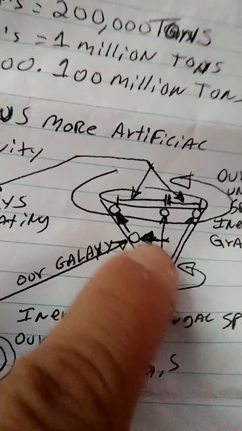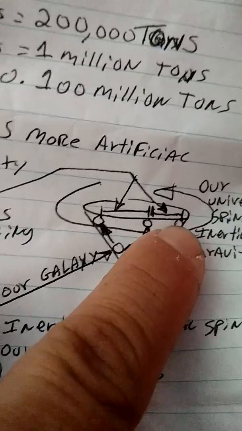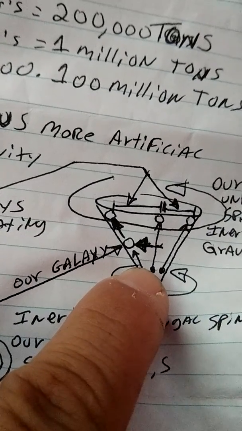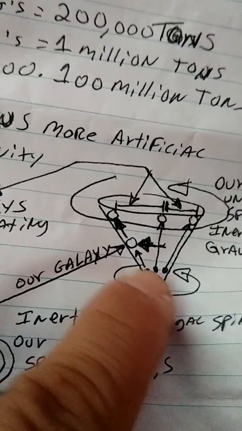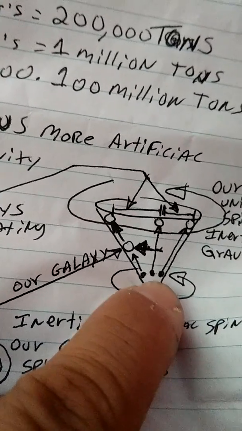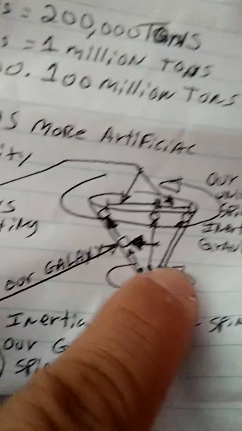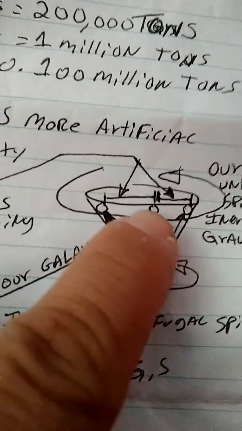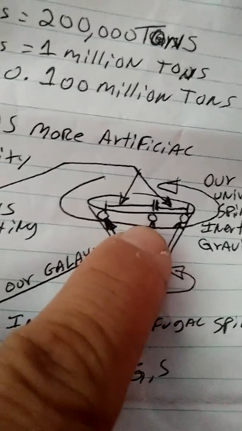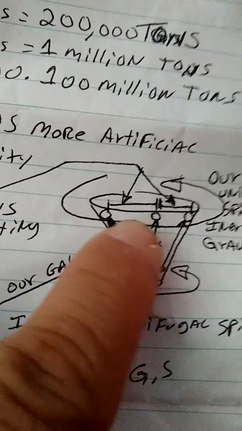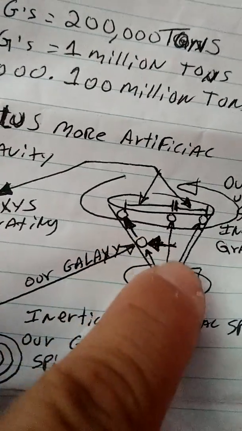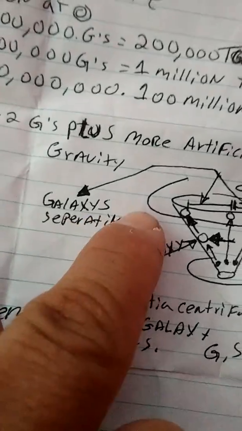So each one, as it separates, because the cone itself is actually not square or rectangular, but has a cone shape, it's going to spread apart as it goes forward. That's why it's got a gap here, gap over here. So basically, the galaxies are spreading apart as they move forward. So that's why galaxies are separating.